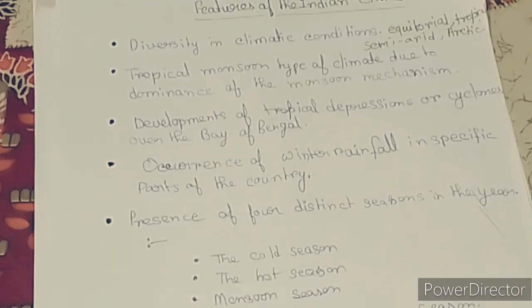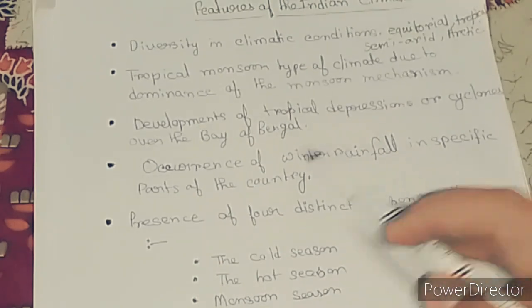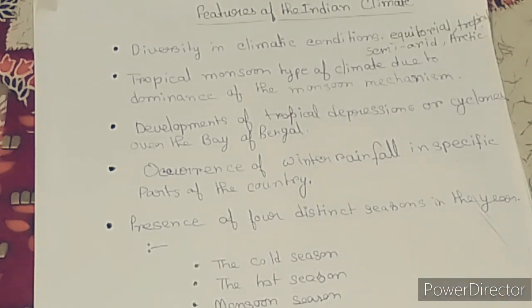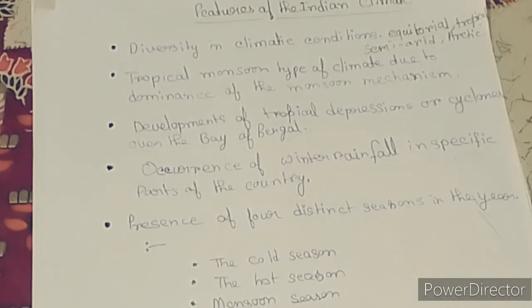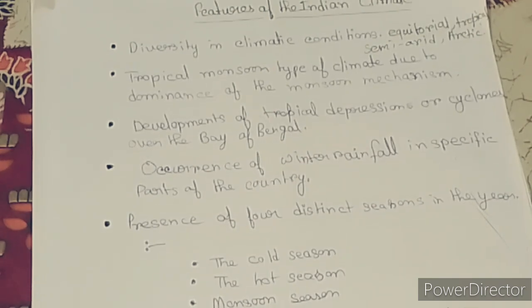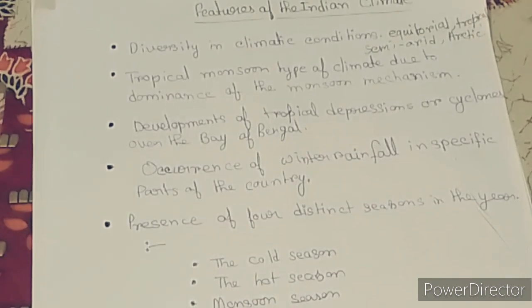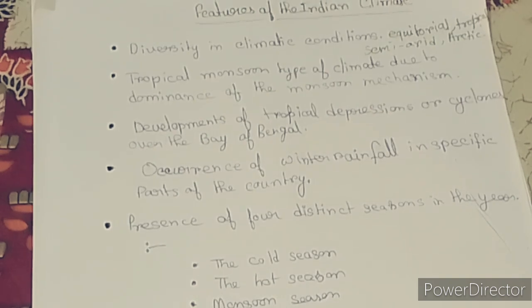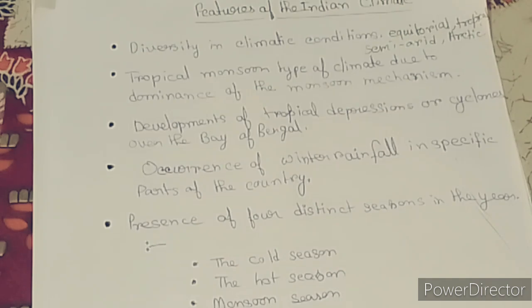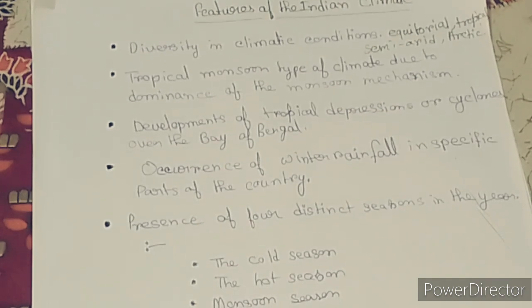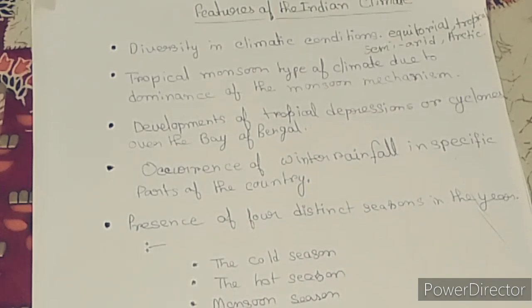Now, occurrence of winter rainfall in specific parts of the country. Another feature of the Indian climate is the occurrence of winter rainfall in northwestern India due to westerly depressions or temperate cyclones originating in the region of the Mediterranean Sea. The Coromandel coast also receives slight showers during winter from the northeast monsoon winds.